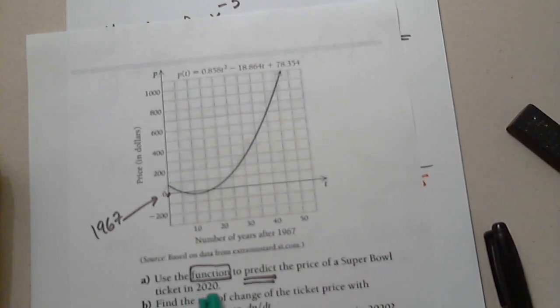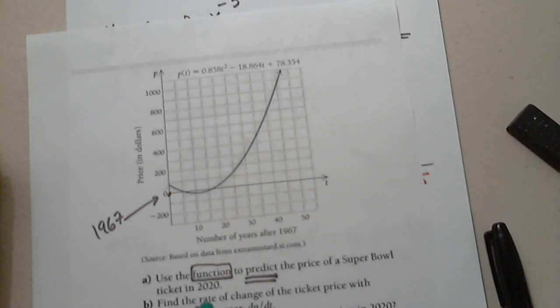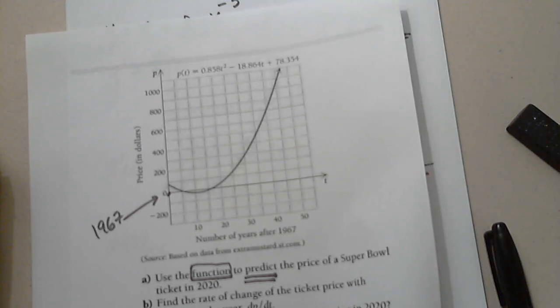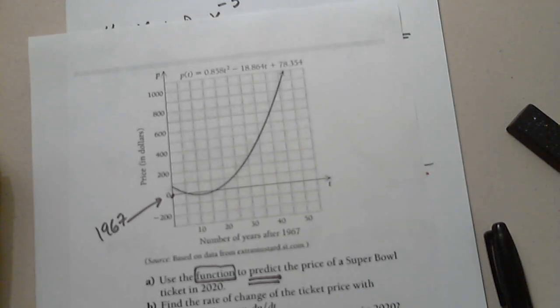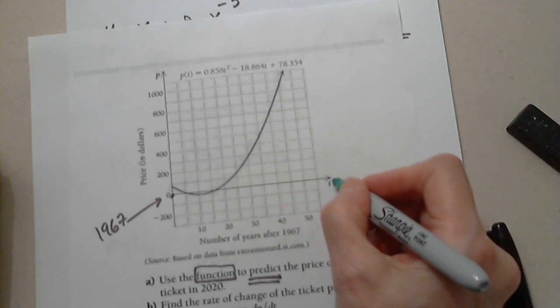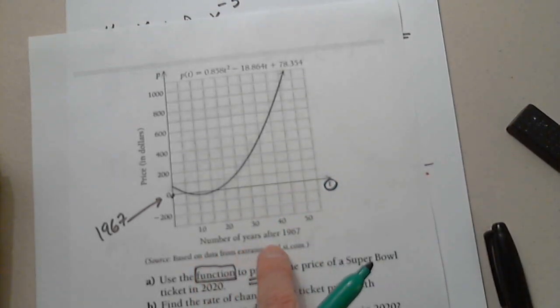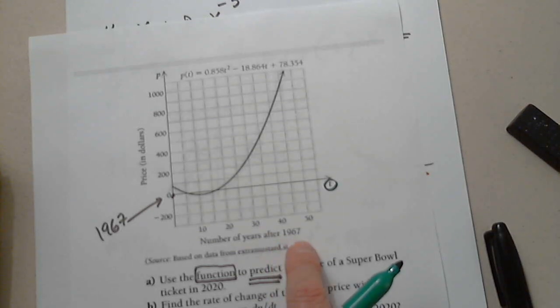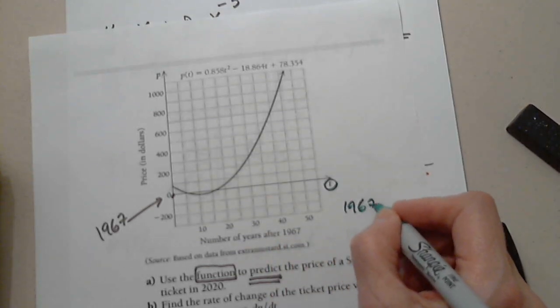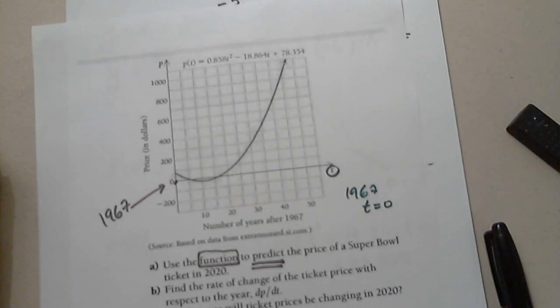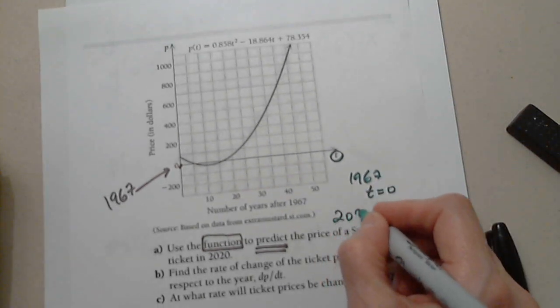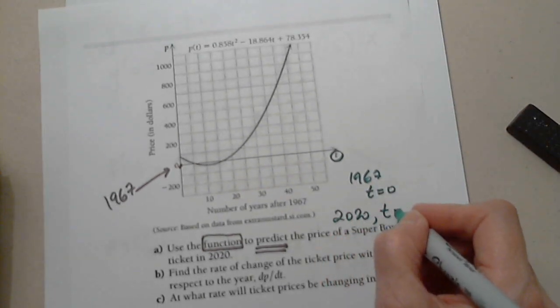How do I use the function to predict the price of a Super Bowl ticket in 2020? Any suggestions? Do you substitute t for 2020? Careful. So t, very good. So t is the number of years after 1967. So 1967 represents t equals 0. What will 2020 represent? What t will that be?